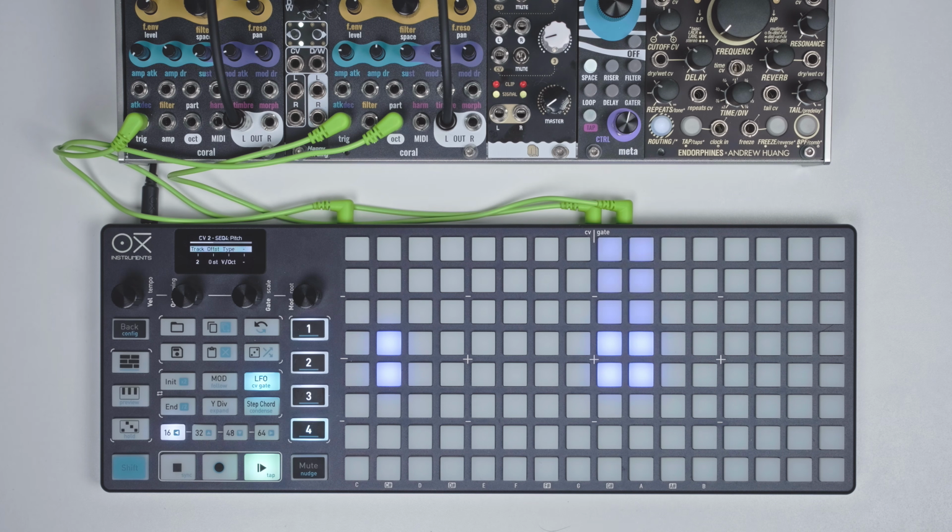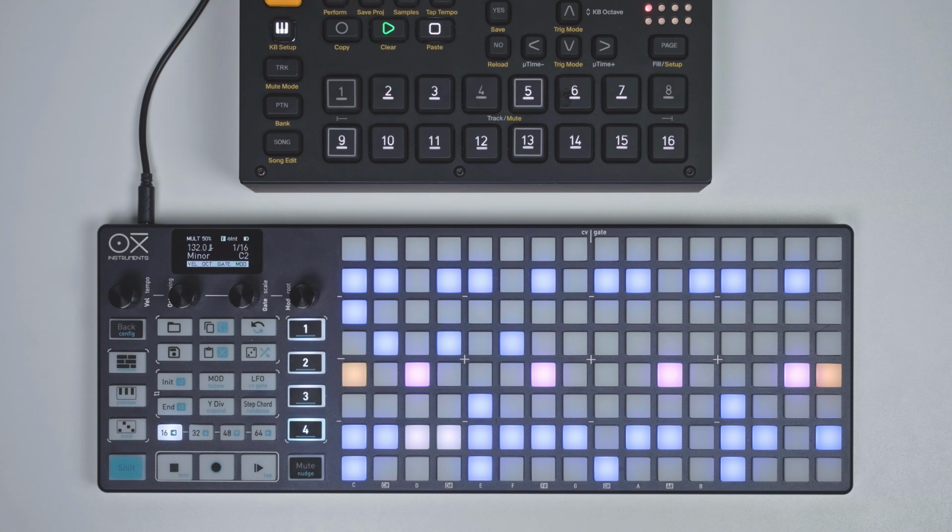It's very simple to configure MIDI and CV gate tracks on the OXI One. These features complete the basic overview of the multitrack mode.